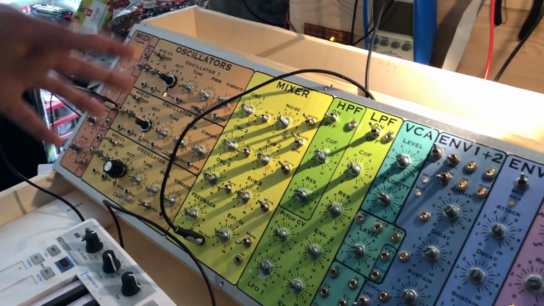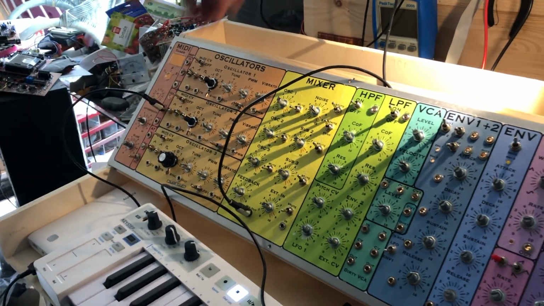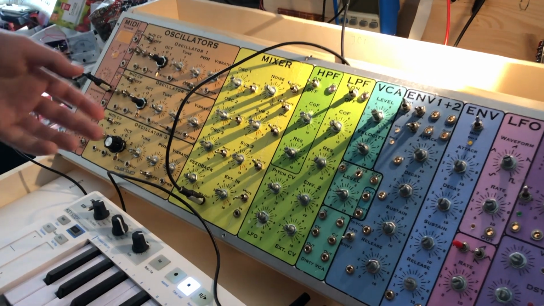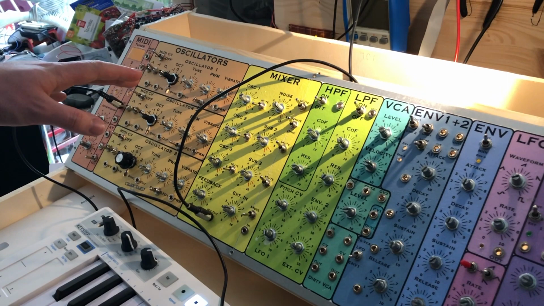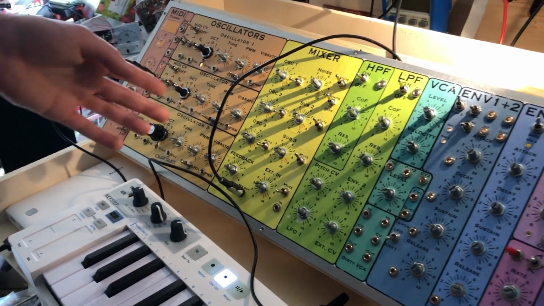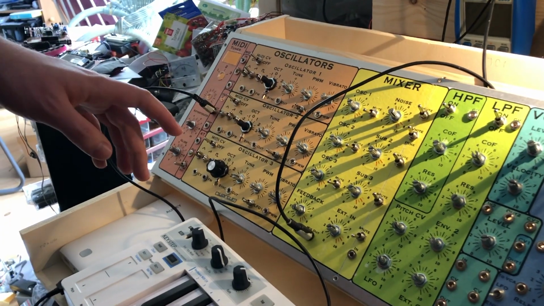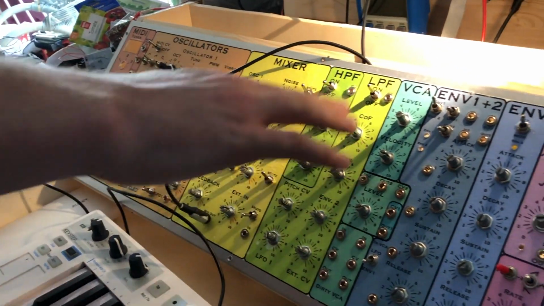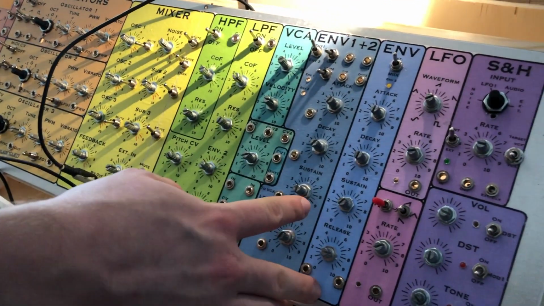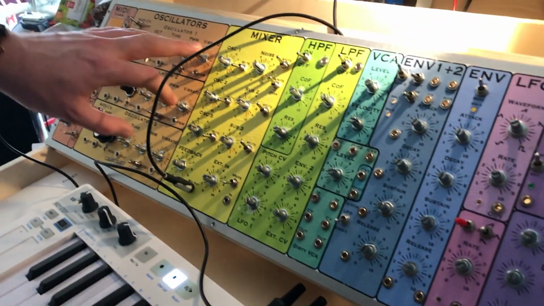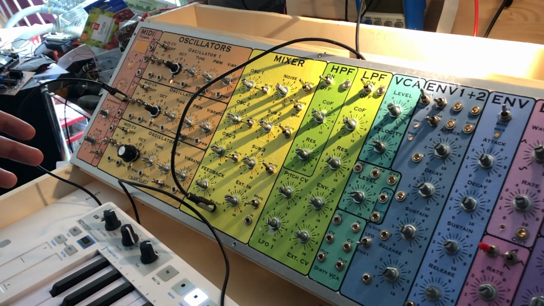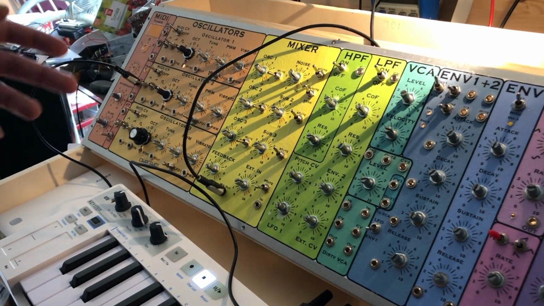So basically what we've got here are all three oscillators up and running. They're not perfectly done yet, we still need to do some fine tuning. The filter VCA section doesn't really work yet, and we haven't used the envelope in this. But we have this LFO, which is routed to the vibrato on all three oscillators, and I've just played around with that a little. Sounds pretty cool, I think.